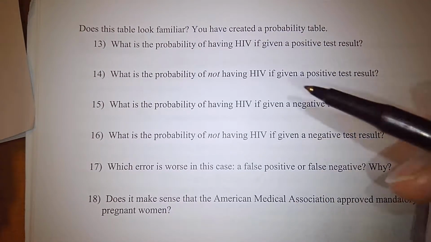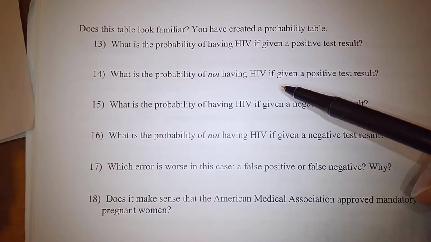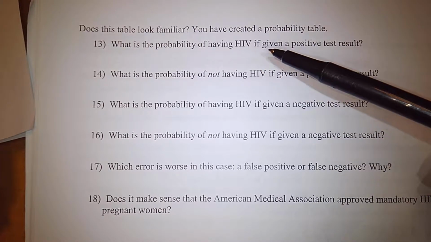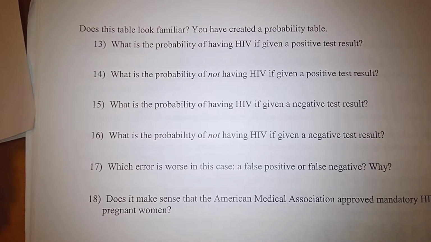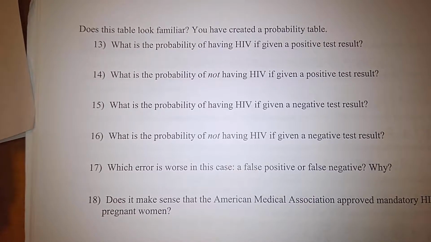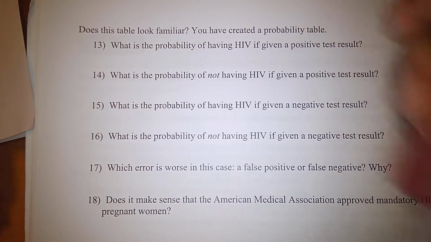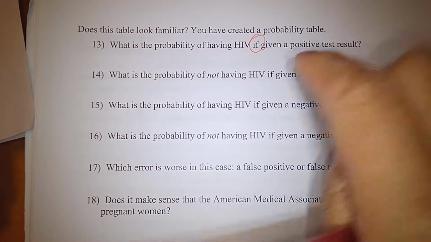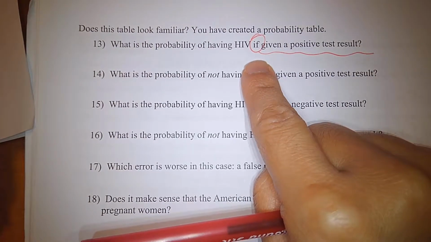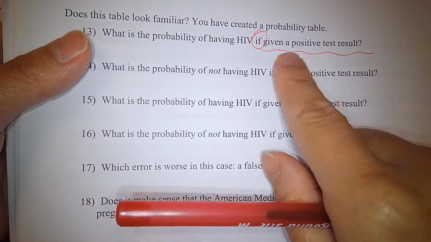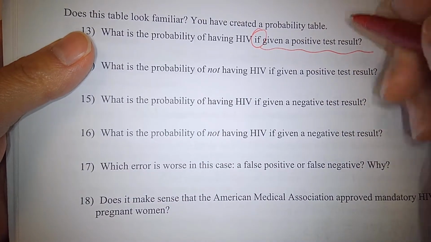Question for you: is this probability question a conditional probability? It is. So what is the condition for the question? Given the positive results. So this is our condition.